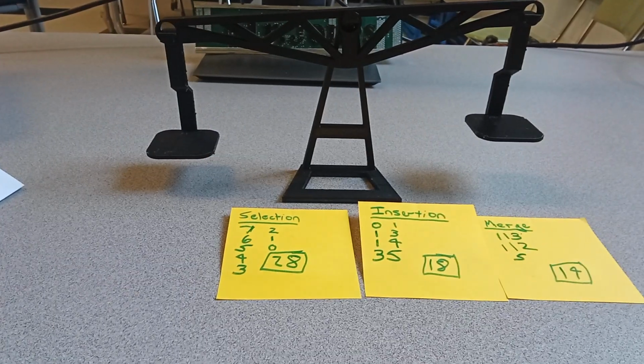I hope this has been a helpful review of these 3 algorithms: merge sort, insertion sort, and selection sort. And if you're watching this, good luck on your AP exam.